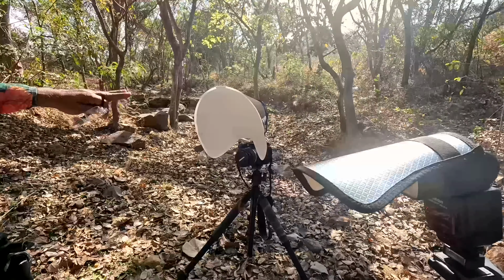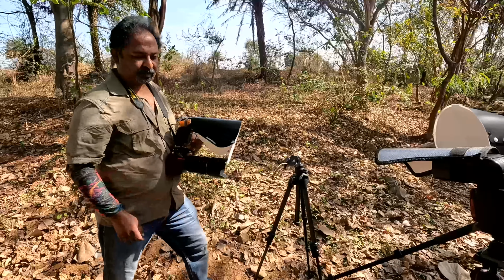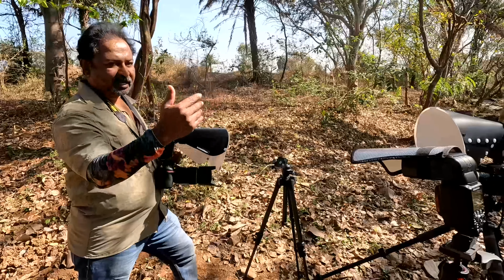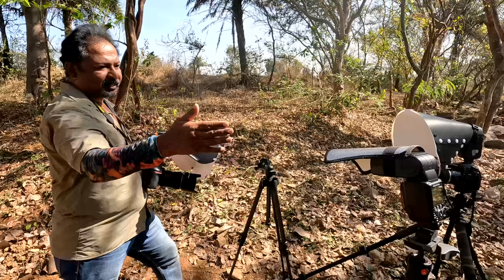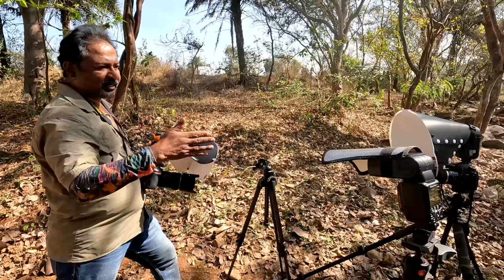So one front light from the front side fills the shadow. And I am more interested in the backlighting. That is, one is the side light and one from the backlight. So I create a three-dimensional effect in the picture.